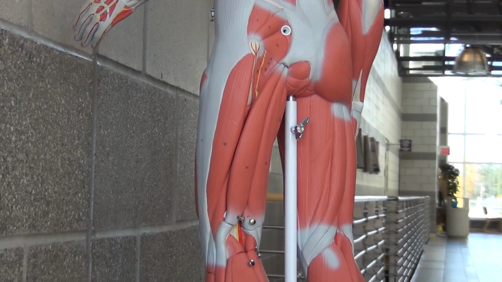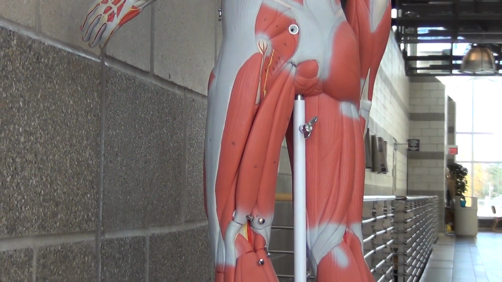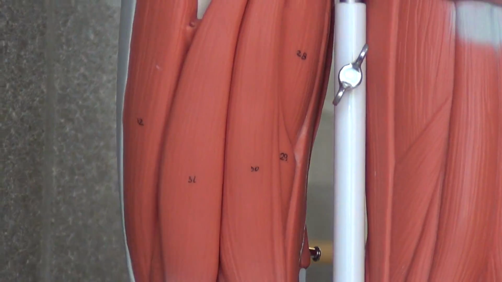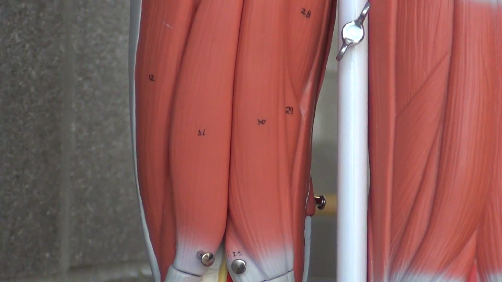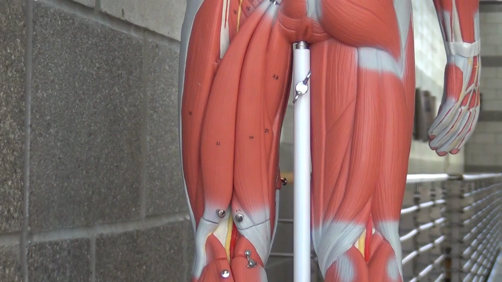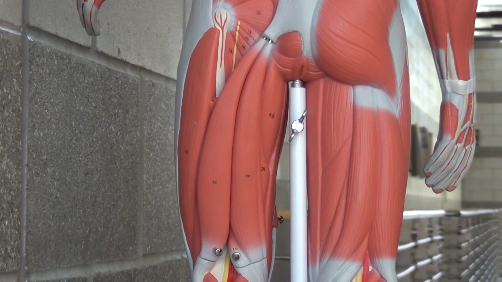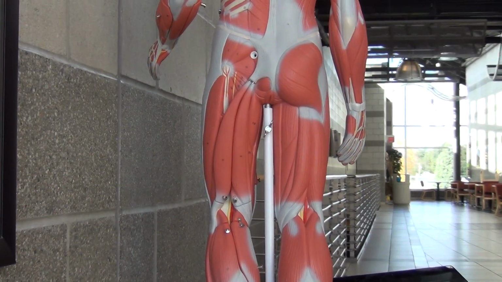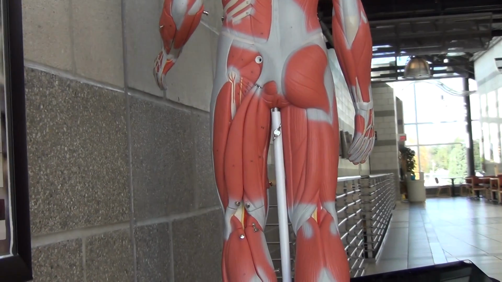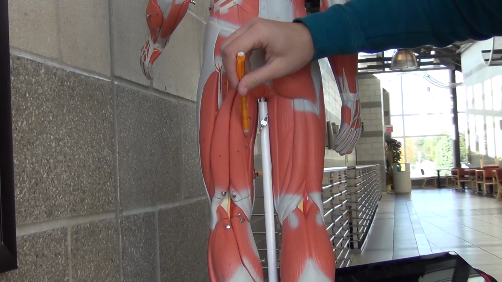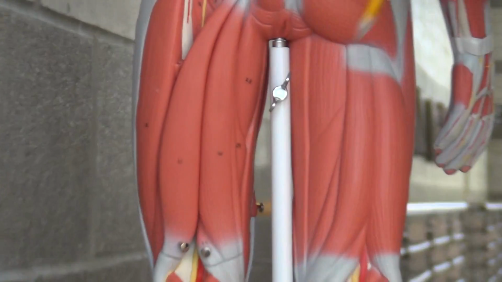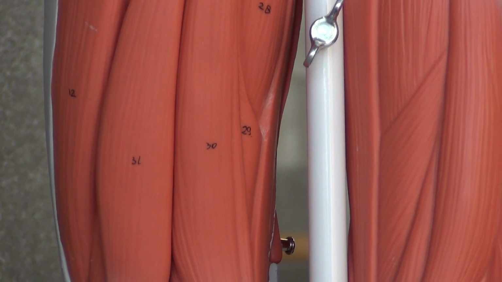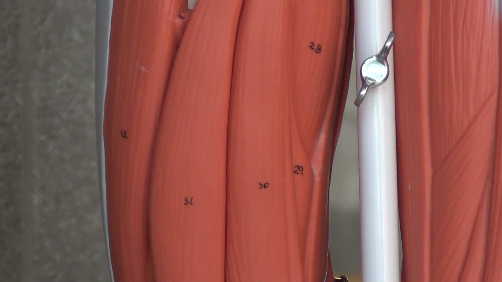Next is the semitendinosus, which is 30. Its origin is the ischial tuberosity, and the insertion is the medial aspect of the upper tibial shaft. And its action is it extends the thigh and flexes the leg. Next is the semimembranosus, which is 29, so right here. Its origin is the ischial tuberosity. The insertion is the medial condyle of the tibia, and the action is it extends the thigh and flexes the leg.